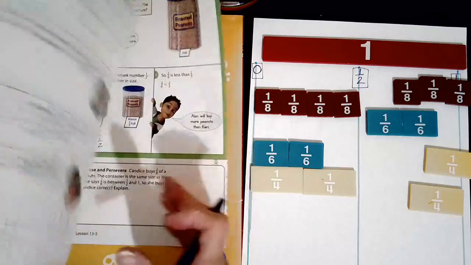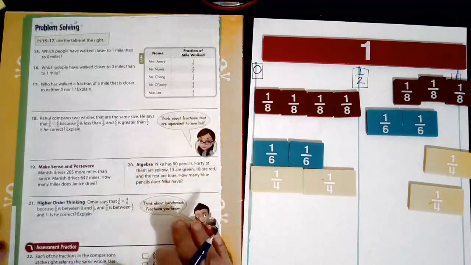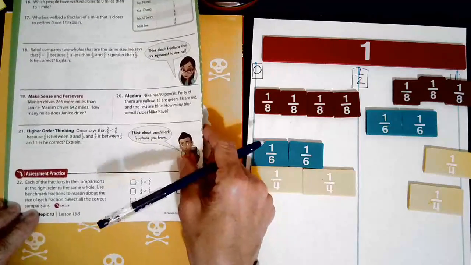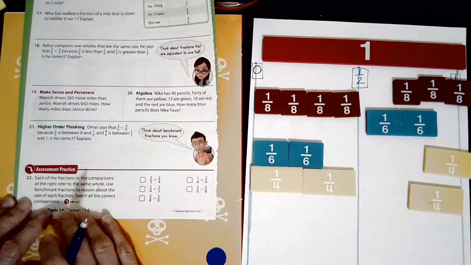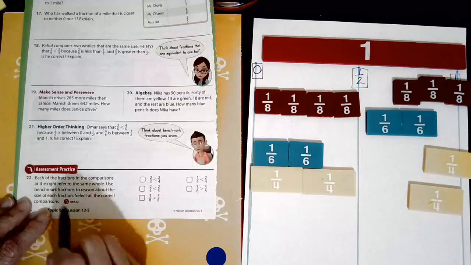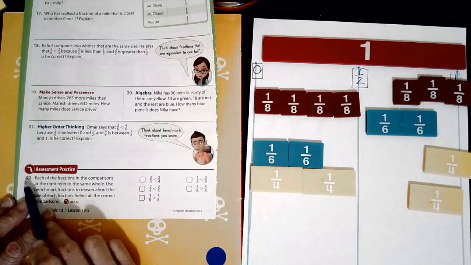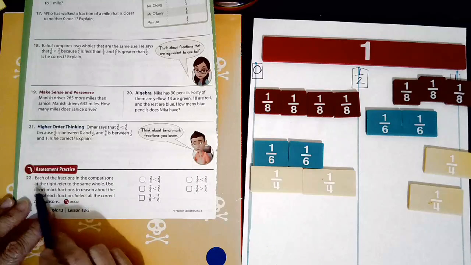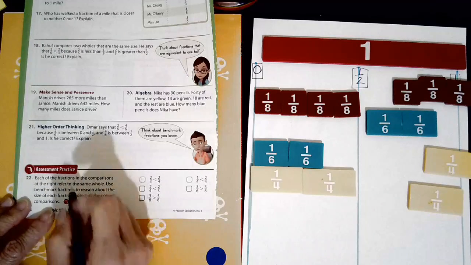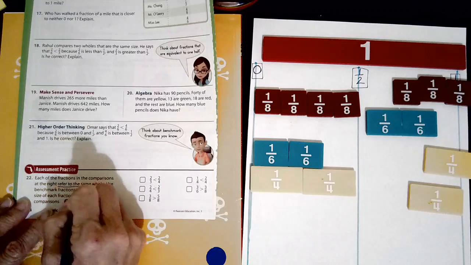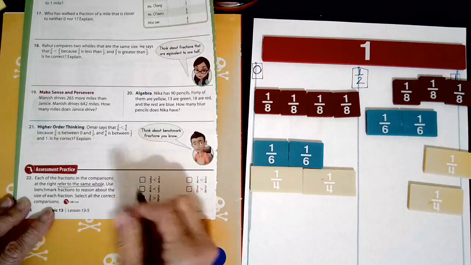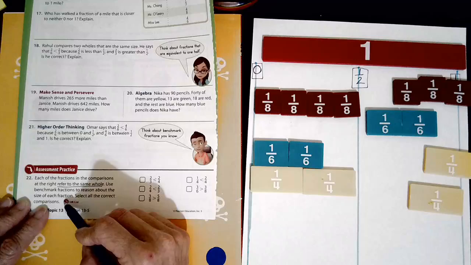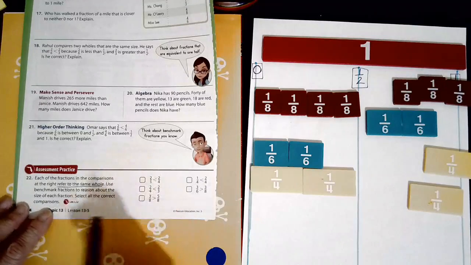Turn your paper over. When we look at the back, we're going to start, as we do sometimes, with the very bottom, our assessment practice. Each of the fractions, number 22, each of the fractions in the comparisons at the right refer to the same whole. Remember, it's very important for us to know that they are referring to the same whole. Use benchmark fractions to reason about the size of each fraction. Select all the correct comparisons.